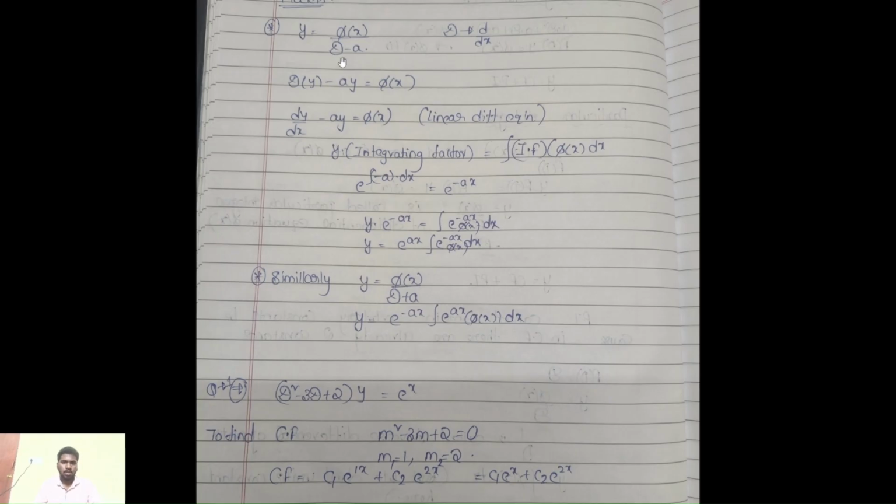Suppose y equal to phi of x by D minus a. We just cross multiply it: D of y minus a into y equal to phi of x. Here capital D means dy by dx. So dy by dx minus a into y equal to phi of x.